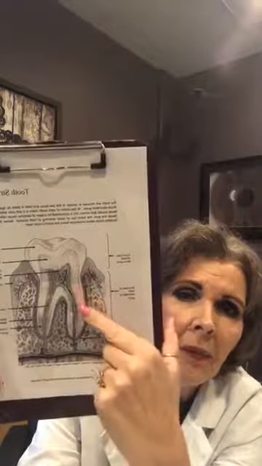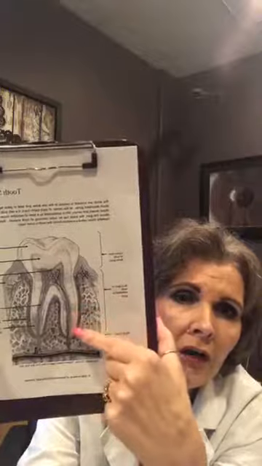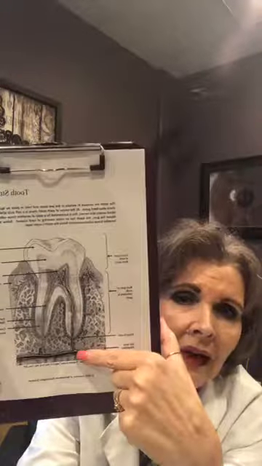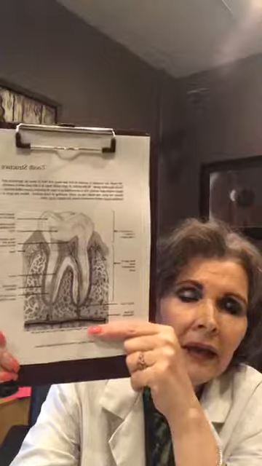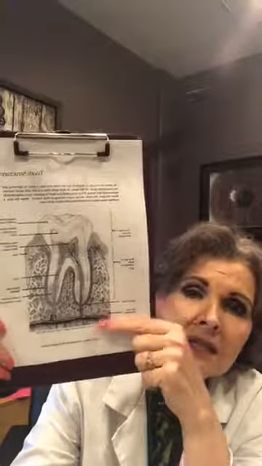Now you can see that the pulp is full of blood vessels and capillaries and that kind of thing. There's also a nerve that goes all the way down to the bottom of the tooth, and it actually connects down here in the bloodstream, and it will carry different things into the rest of the body.